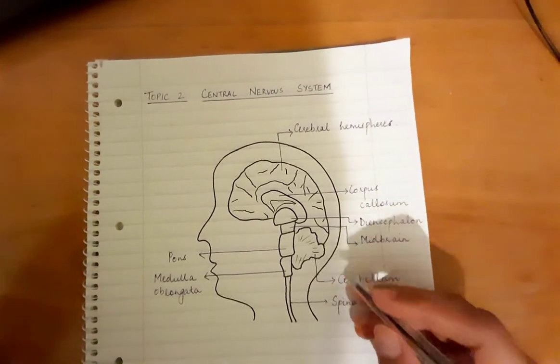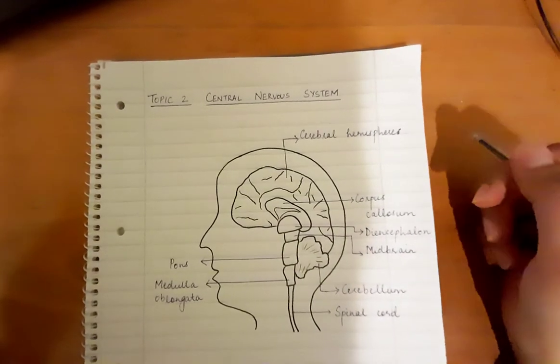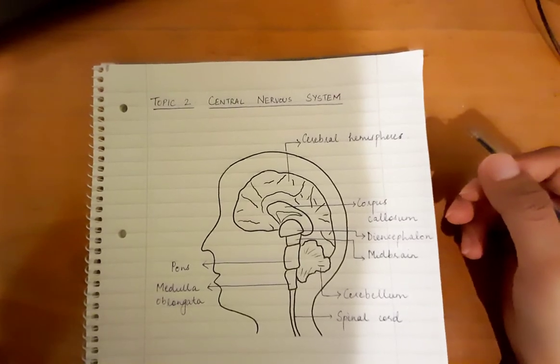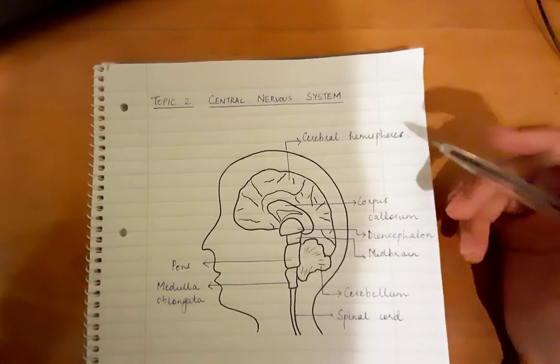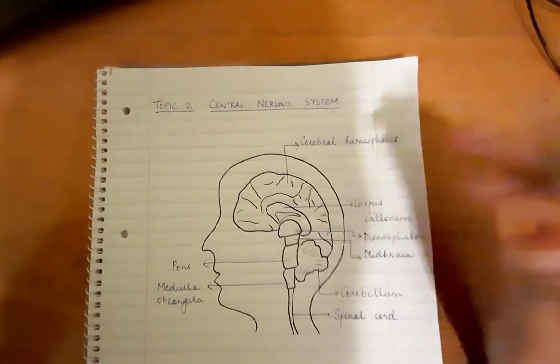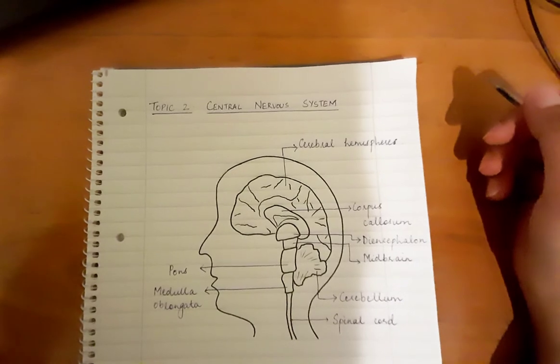And then the last part that we come to is the spinal cord. Again, a very important part of the central nervous system, involved in a lot of movement functions, and it acts like a pathway to communicate information between the brain and the rest of the body. Okay, so these are the different brain regions and their functions.